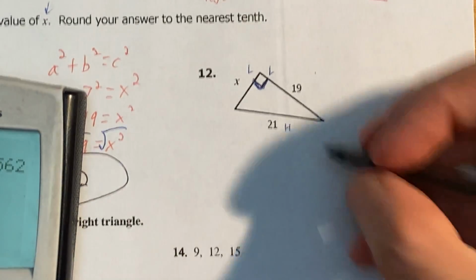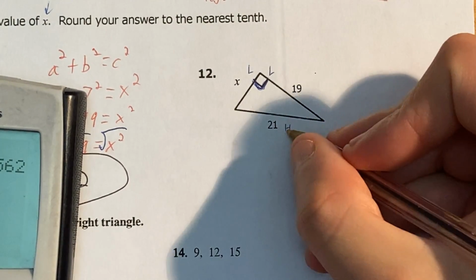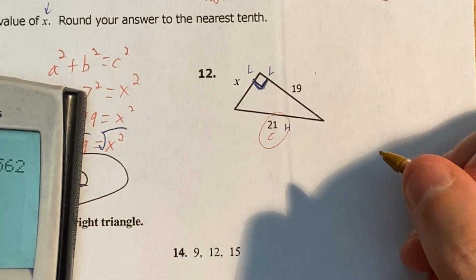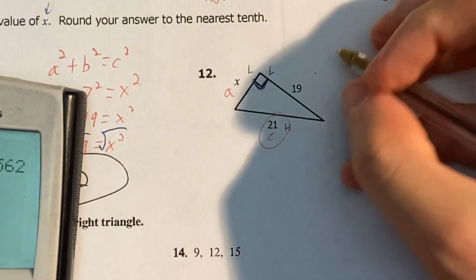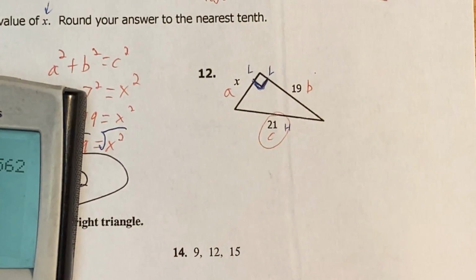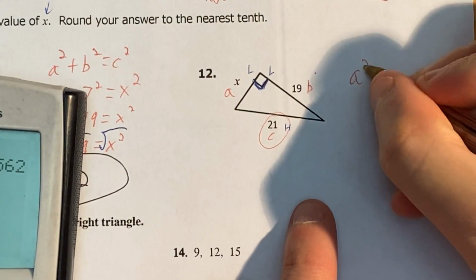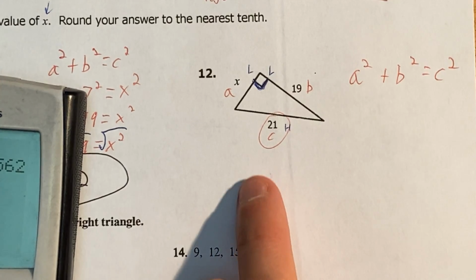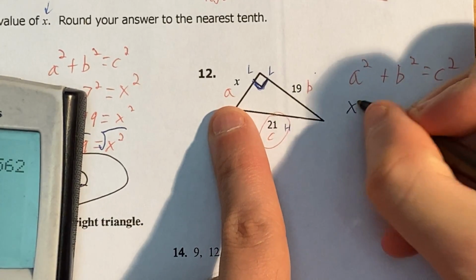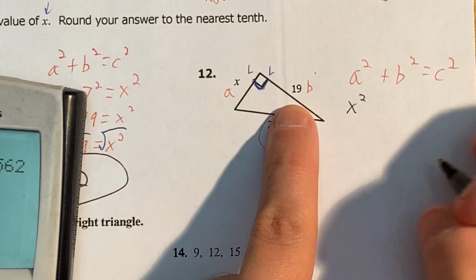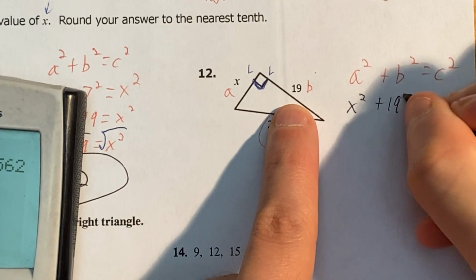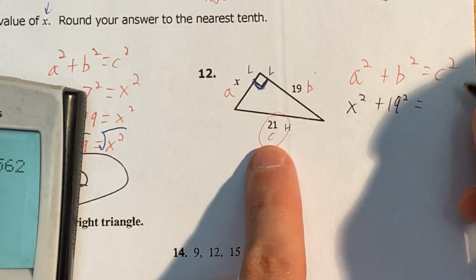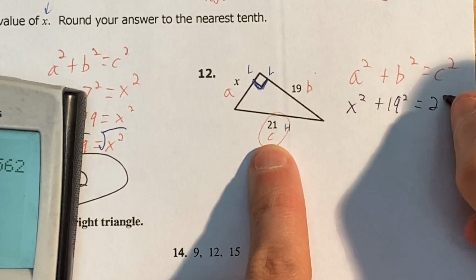For the next one, this is the hypotenuse, so 21 has to be C. Other than that, you can label either of the other legs whatever you feel like. A squared plus B squared equals C squared, where A is x, B is 19, and C is 21.